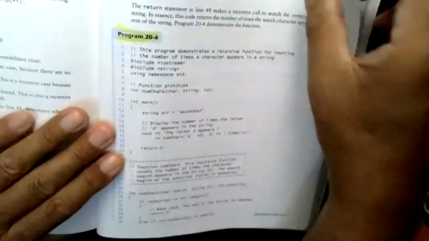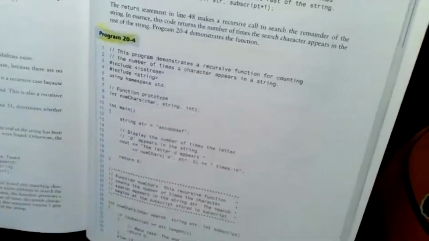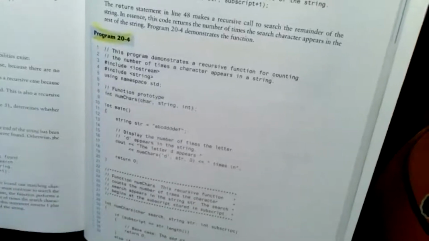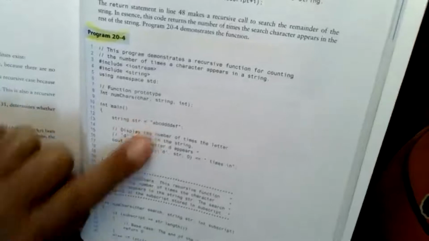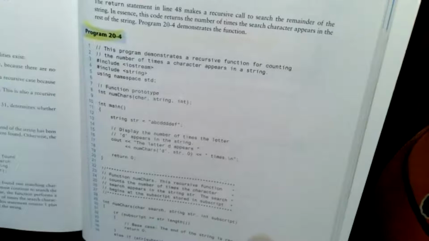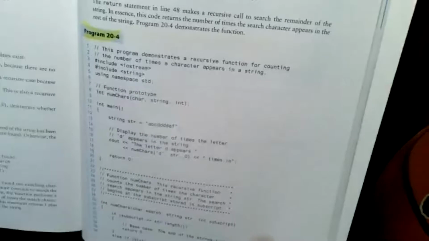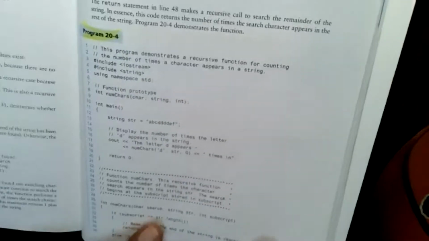So now if I jump to code listing 20-4, it's another one that you typed in. And this one's kind of neat. It goes through and talks about the characters in a string. Display the number of times the letter D appears. It's a way to traverse through one at a time, checking to see if it equals a D. So I start with the first, and it keeps going all the way to the end. And of course, you're probably thinking there are other ways to do this.